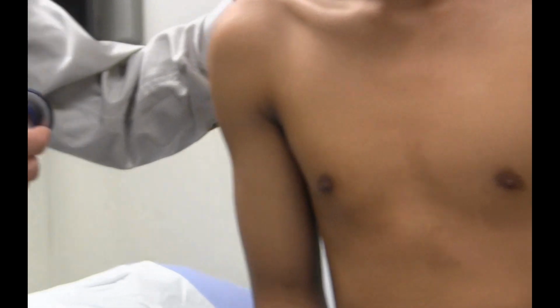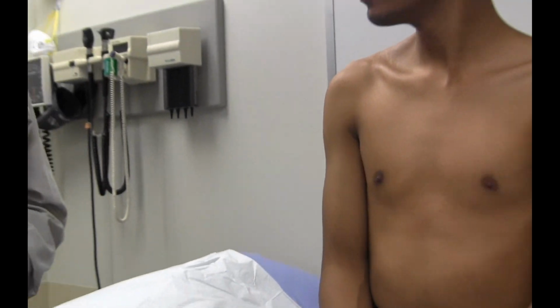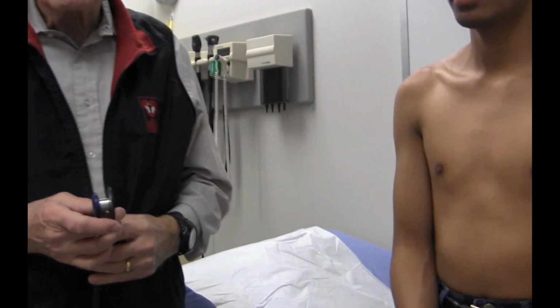Okay? The other thing that it's important for is the second heart sound. The second heart sound varies with respiration. It's generally heard as one sound in expiration, and as the person breathes in, the second heart sound normally splits, especially in young people, like this.